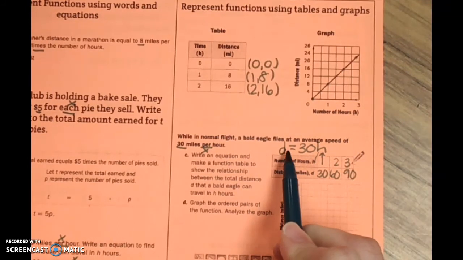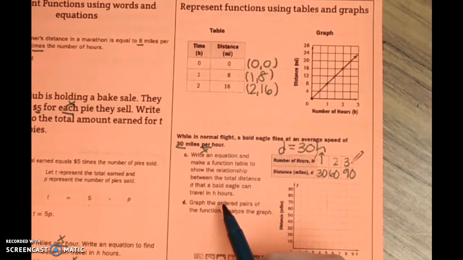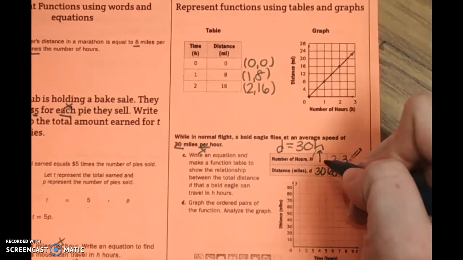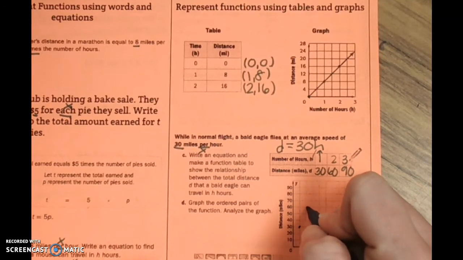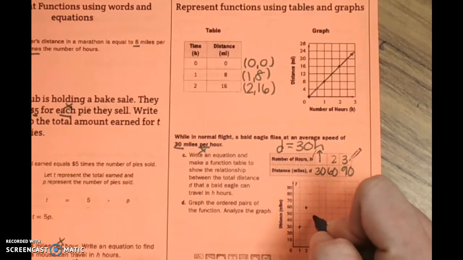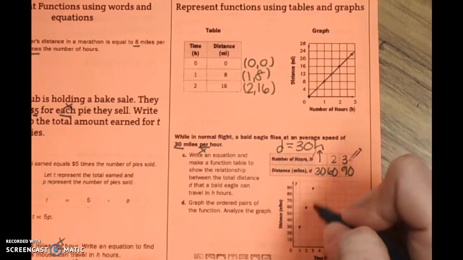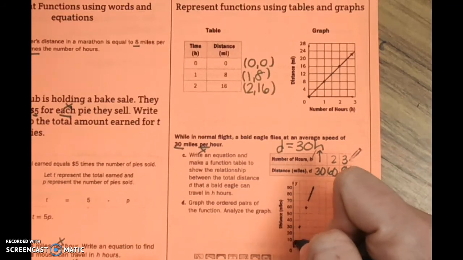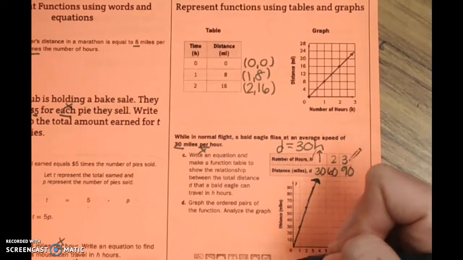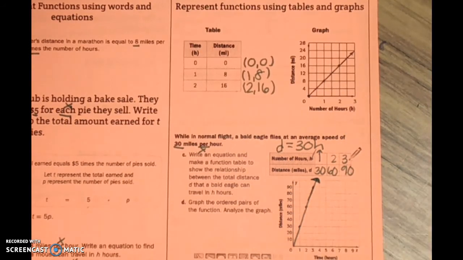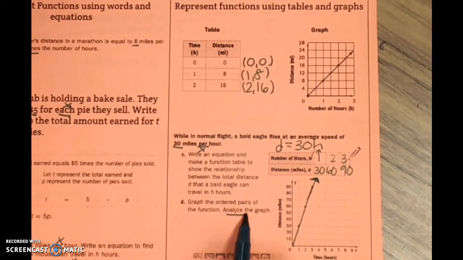So we wrote the equation. We have our function table. Now we're going to graph. So we have 1, 30. So 1, jump to 30. 2, jump to 60. 3, jump all the way up to 90. And we're going to put a nice straight line, as straight as you can get it, because we're going up. Last, we graphed. Now we need to analyze.